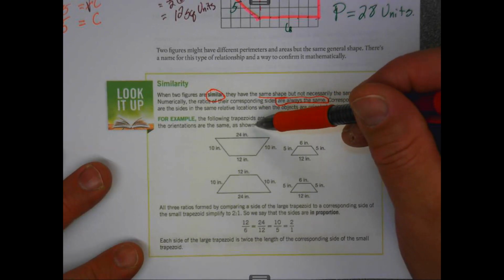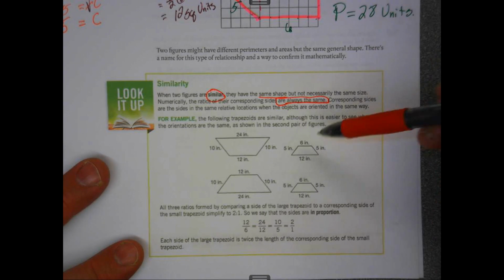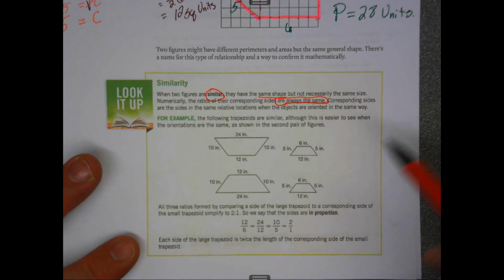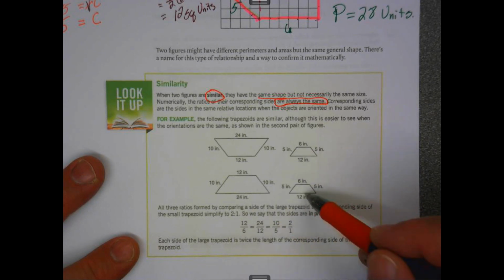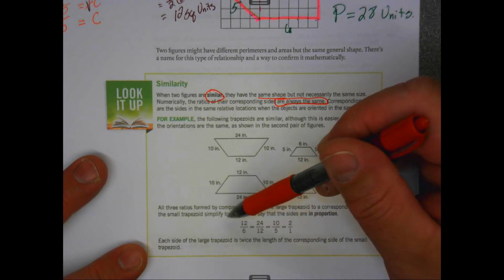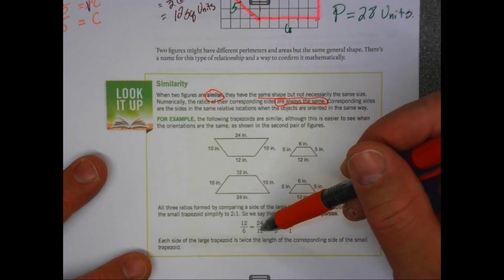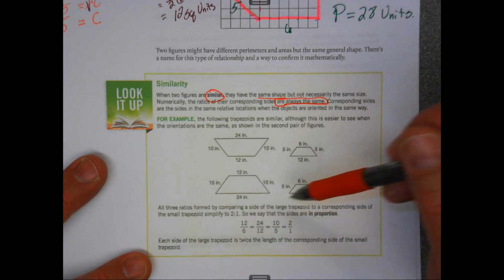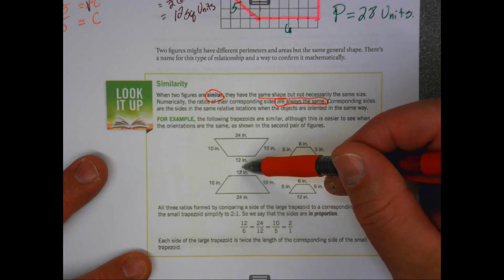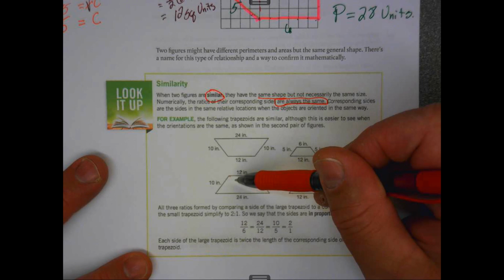Okay, the following trapezoids are similar, although it's easier to see when the orientations are the same. So sometimes you may want to redraw these images to make them look the same. Now, we're talking about ratios and proportions here, so you're going to have to do some figuring. So this side, we make a ratio of 12. This is the same side in the smaller trapezoid.